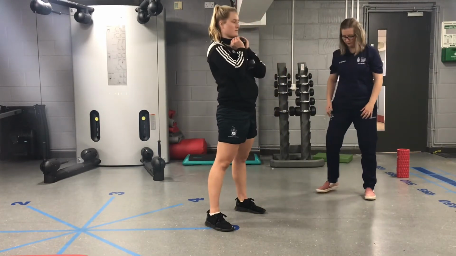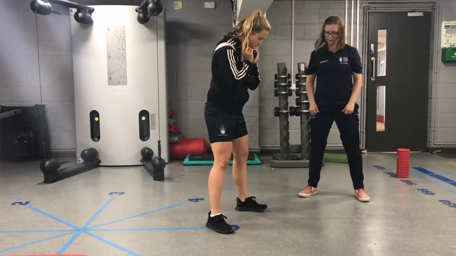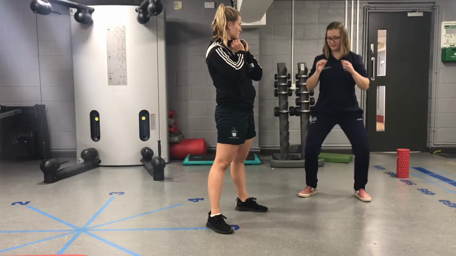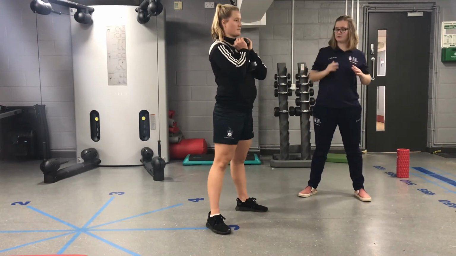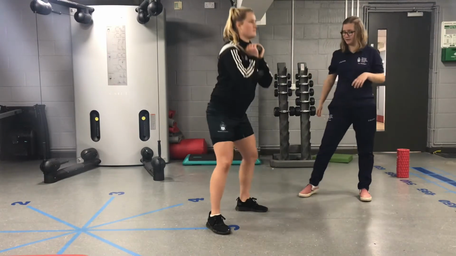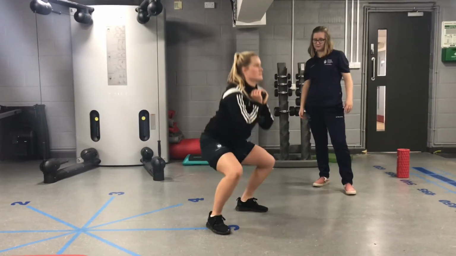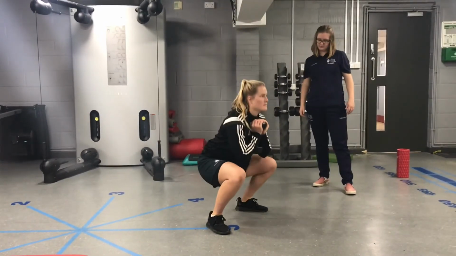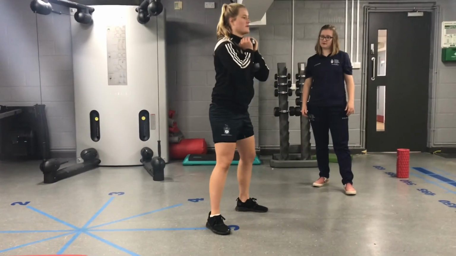If you have your feet a tiny bit wider apart, then when you go down, you'll be able to get down a bit further instead of leaning forward. Yeah, that's better. How does that feel? Yeah, that feels fine.